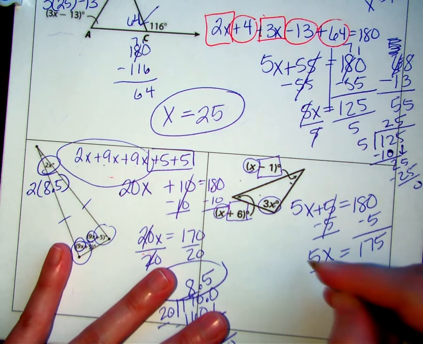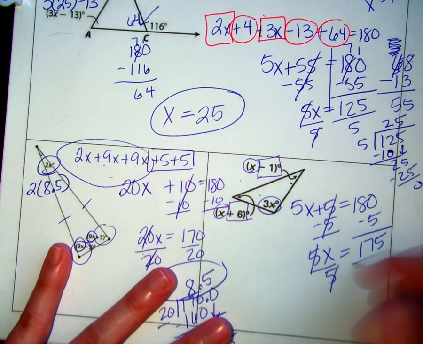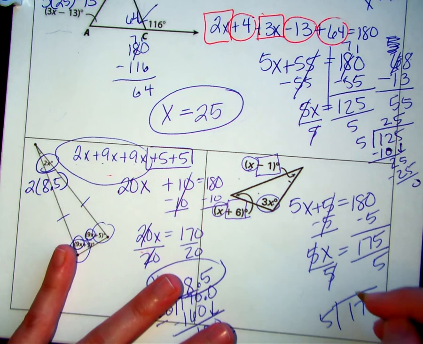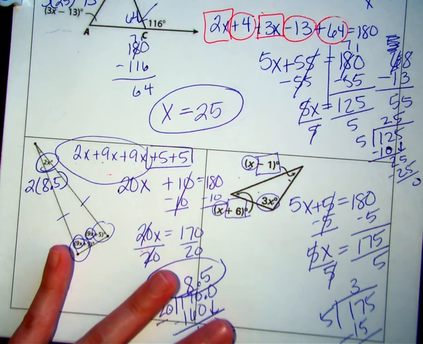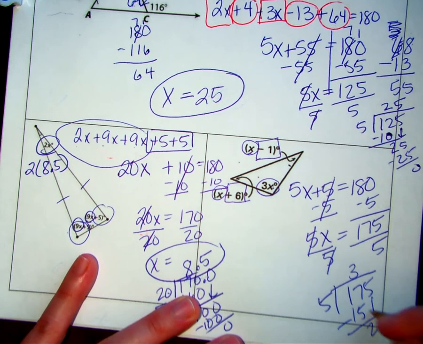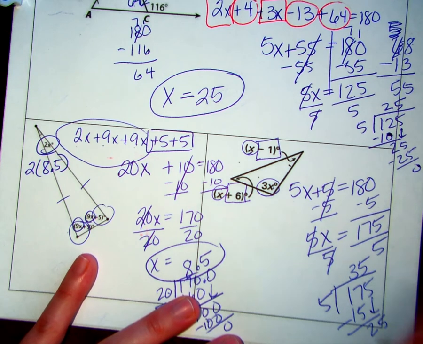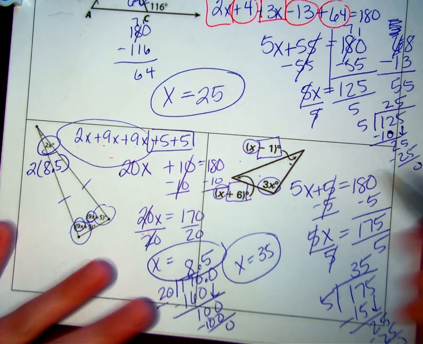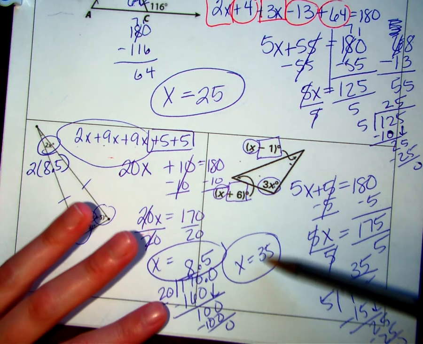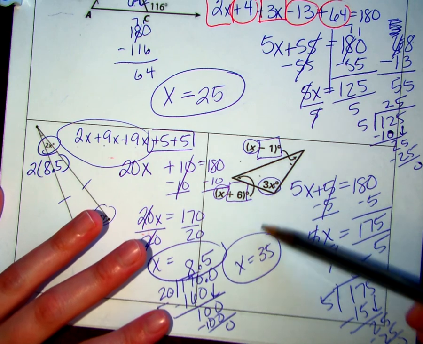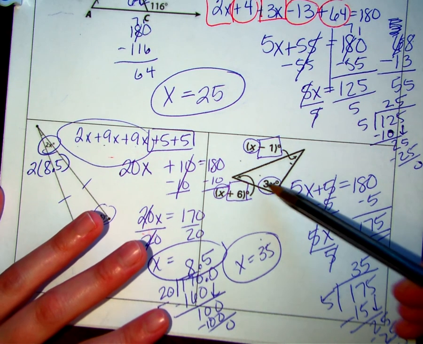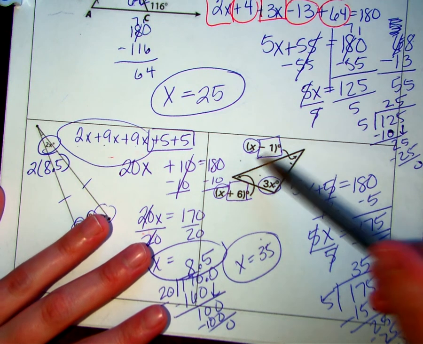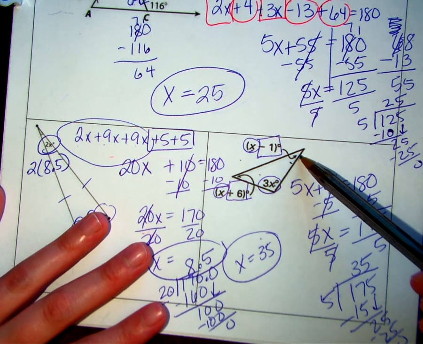Divide by 5, because that's 5 times something equals 175. Now 175 divided by 5. 5 can go into 17 3 times, 3 minus 15 is 2, drop your 5. 5 times. So x is equal to 35. So like I said before, if you need to solve for one specific angle, you take the 35 and you plug it in for x. So this would be 3 times 35 to find this missing angle. If you were trying to find this angle, you would do 35 minus 1 to get this angle. All right?